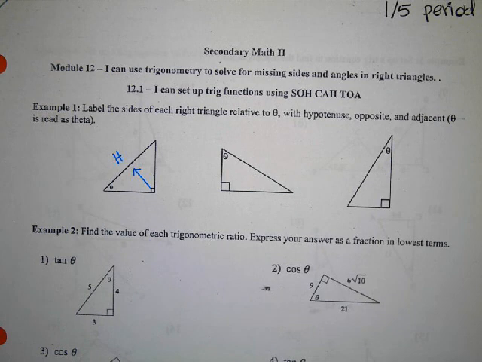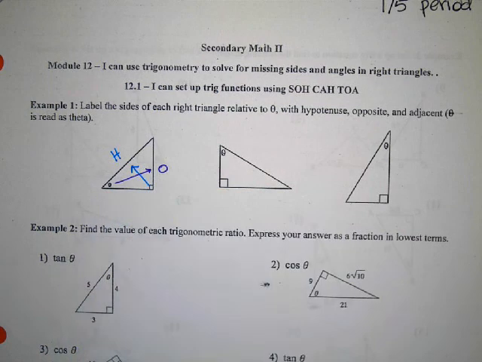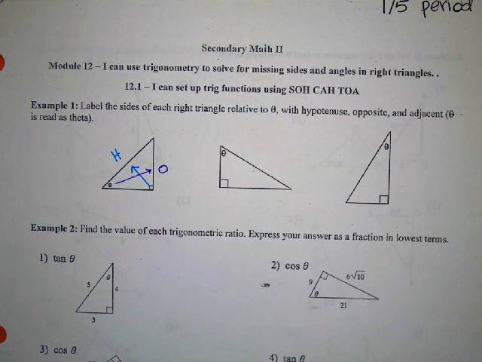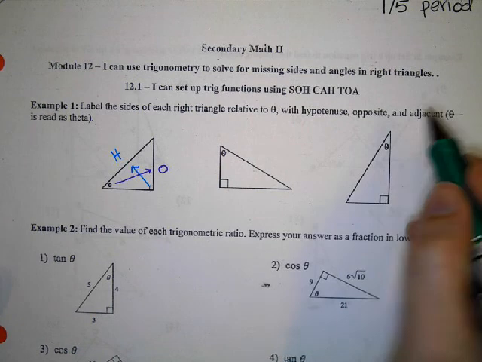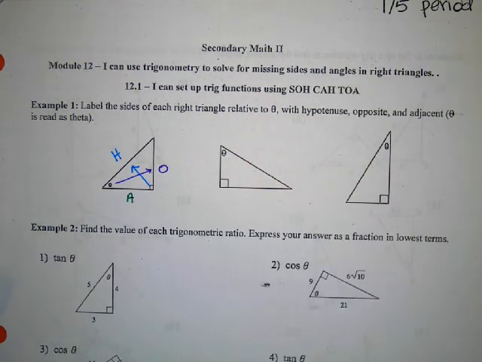Opposite side is referring to the opposite side of the angle you are looking from. So because this theta is standing in this corner, the opposite side, you have to walk across to the opposite side. Opposite would be over here. Which means, what will this last side be? Adjacent. So I place an A. I just use the first letters.